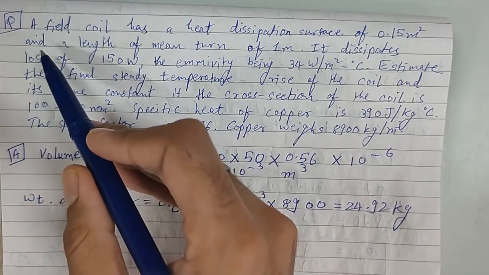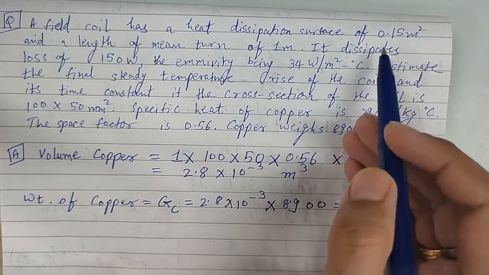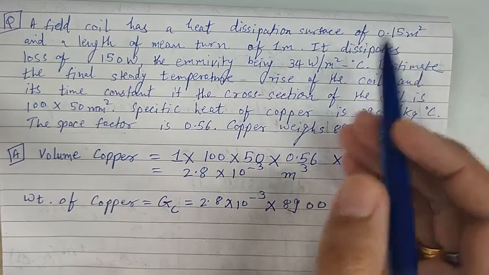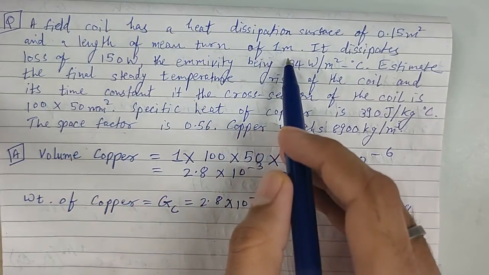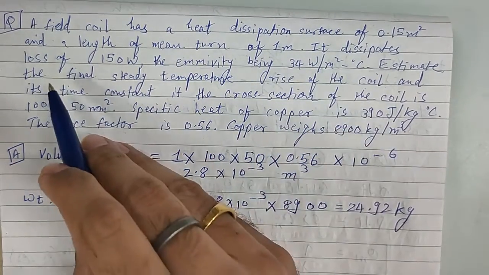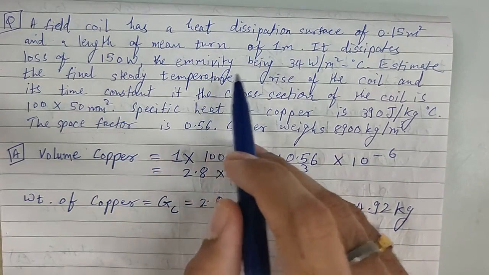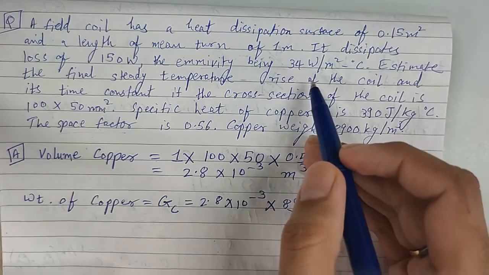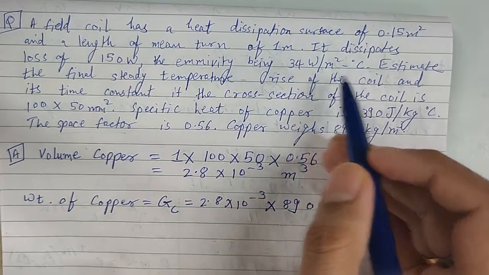The numerical says a field coil has a heat dissipation surface of 0.15 meter square and the length of the mean turn is 1 meter. It dissipates a loss of 150 watts. The emissivity is 34 watts per meter square.